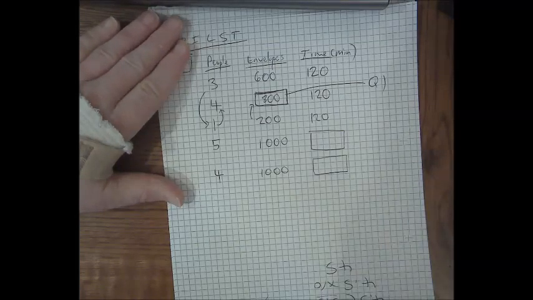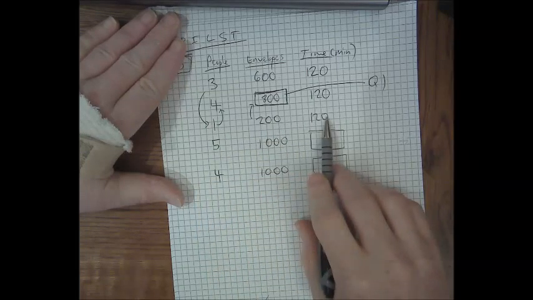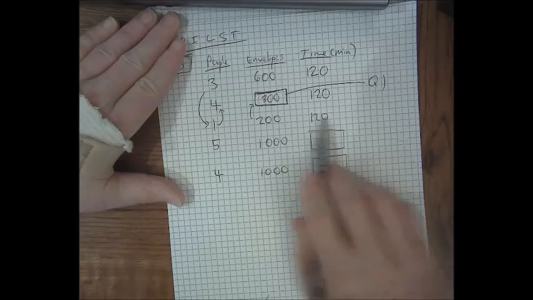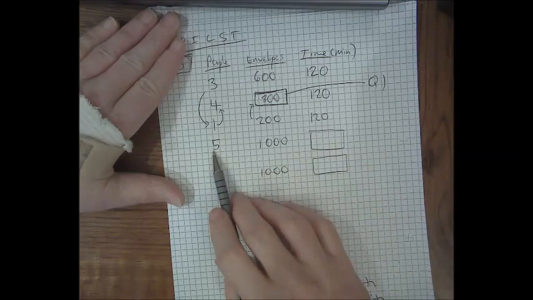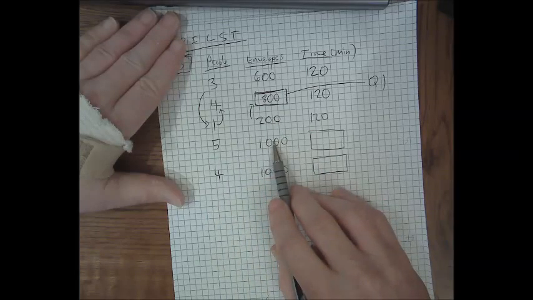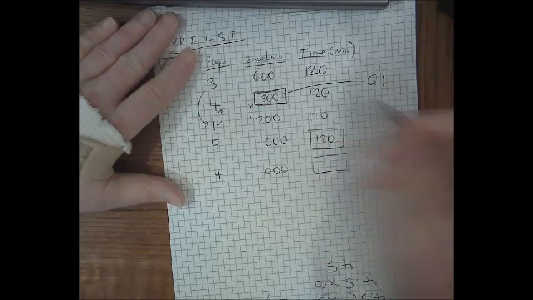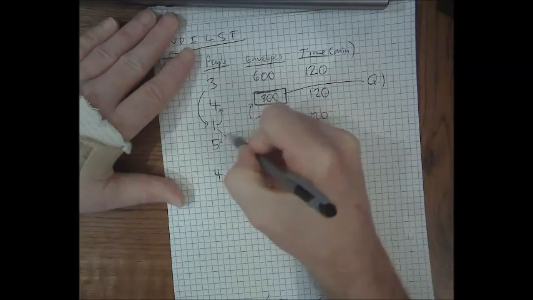Okay, so if one person can pack 200 in 120 minutes, 5 people can pack 1,000 in 120. Yeah, I'm just timesing this by 5. I'm timesing this by 5.